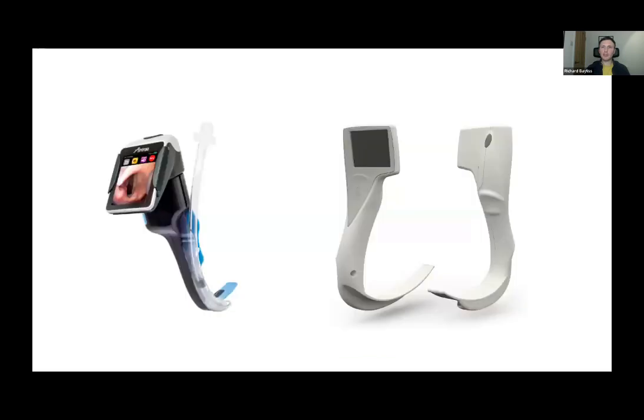So what devices are out there at the moment? On the left is the first video laryngoscope that I've ever used, so that's an AirTrack. It's a single-use device, although they have now made a reusable version as well. It uses a series of prisms to convey an image from the tip of the device to the operator. Either you can look directly down the device, or as here, there's a camera attachment that fits on the top of the device.